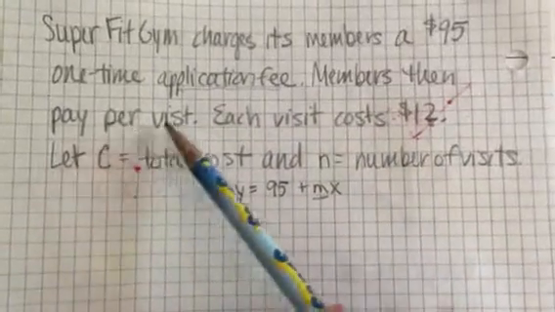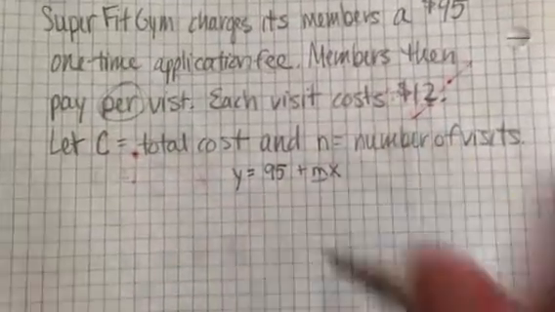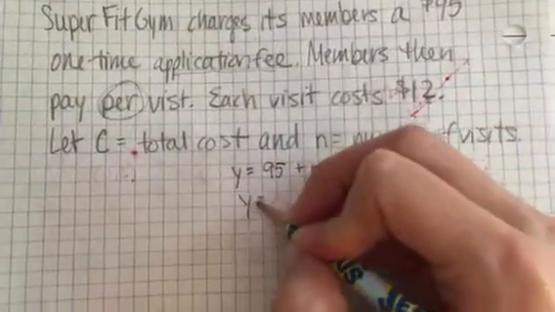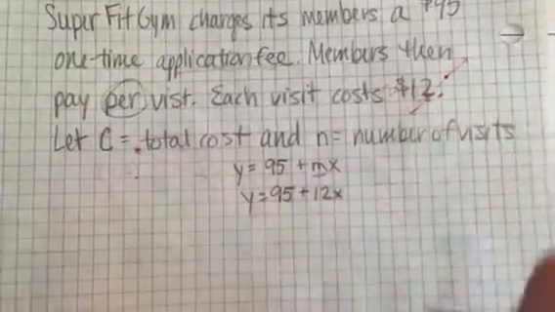Members then pay per visit. There's my magic word, per. Each visit costs $12. So my m is going to be 12. That makes my equation y equals 95 plus 12x.